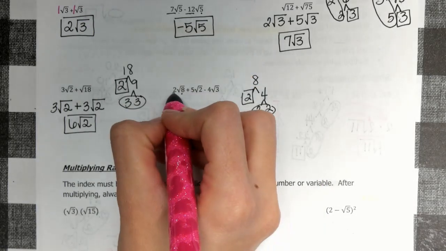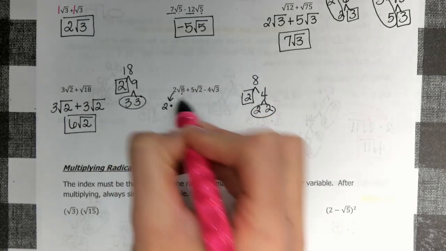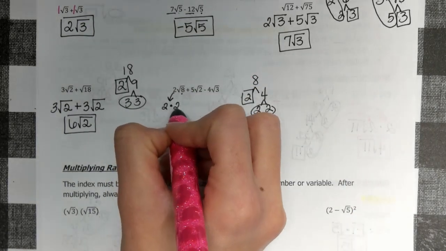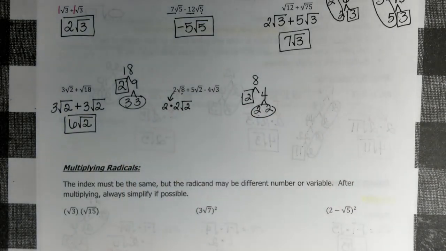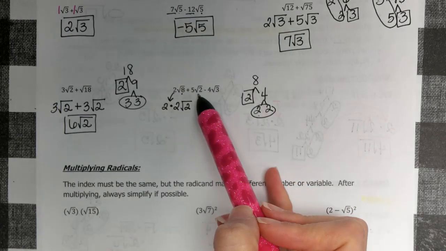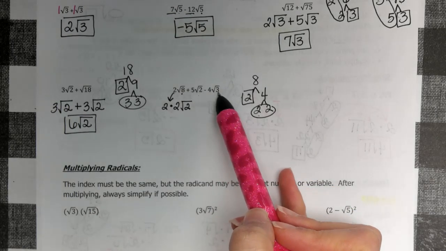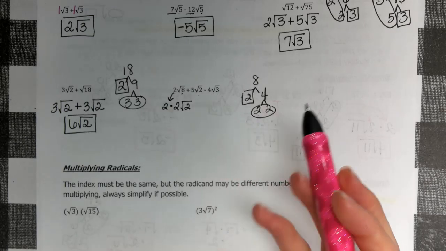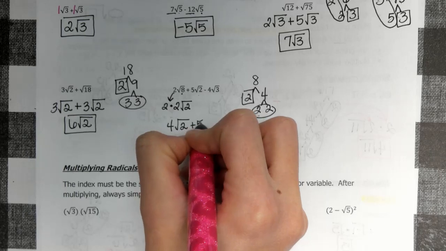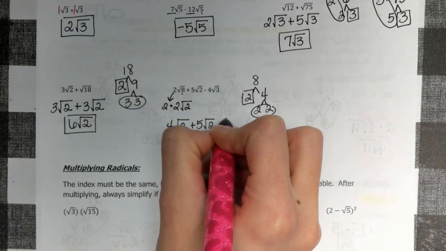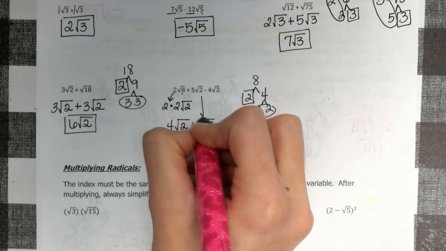So I'm going to take that 2 and multiply it by the 2 that I paired with this 2 left over. Okay, now can I simplify 5 square root of 2? Can I simplify 4 square root of 3? No. So this just becomes 4 square root of 2 plus 5 square root of 2 minus 4 square root of 3. I just bring those down.